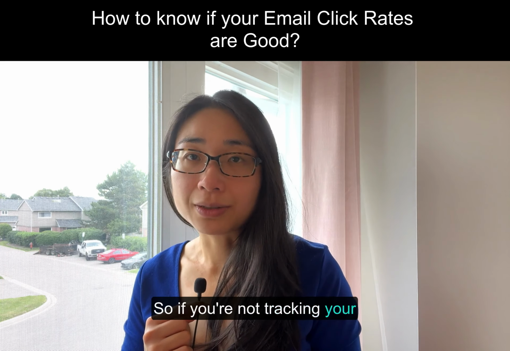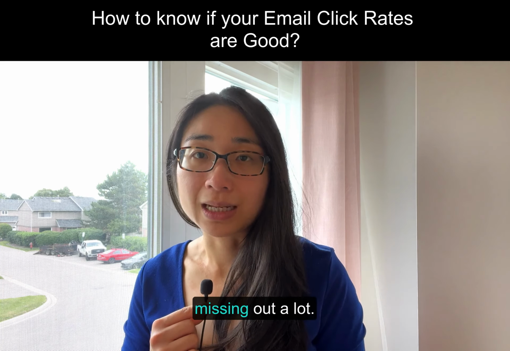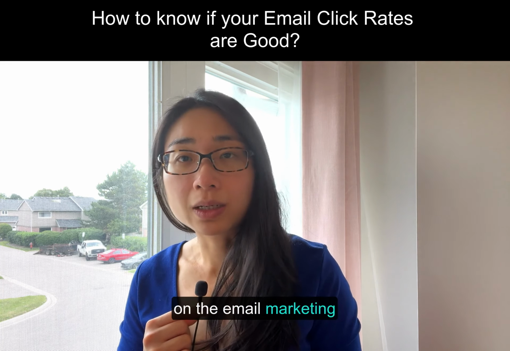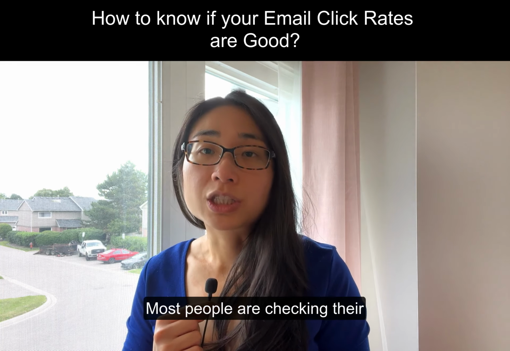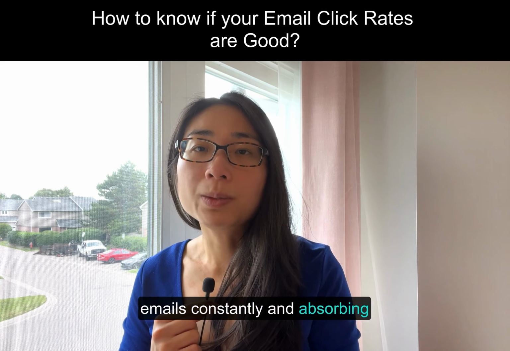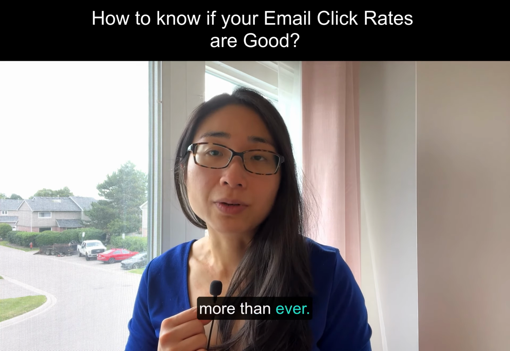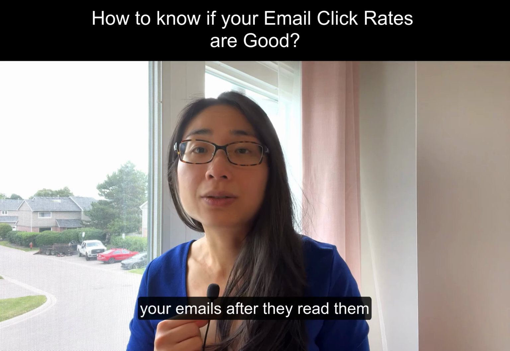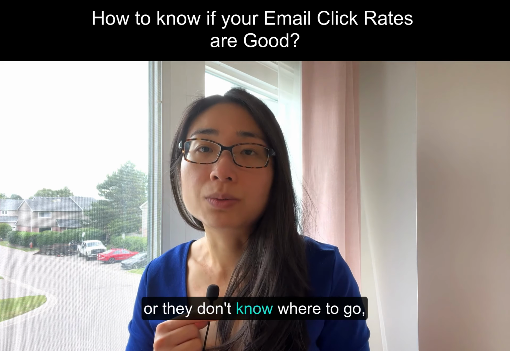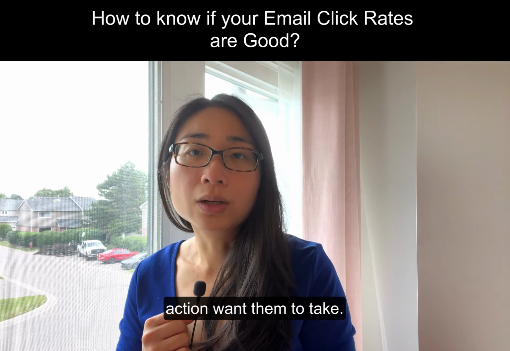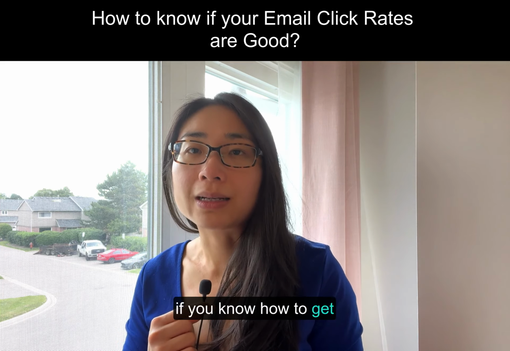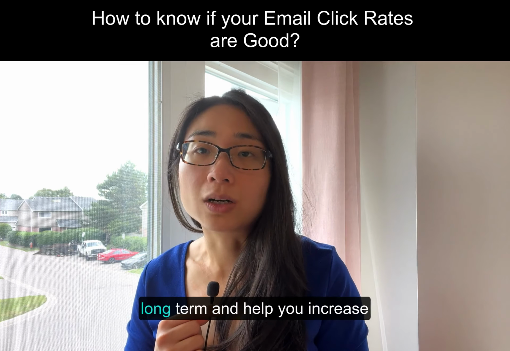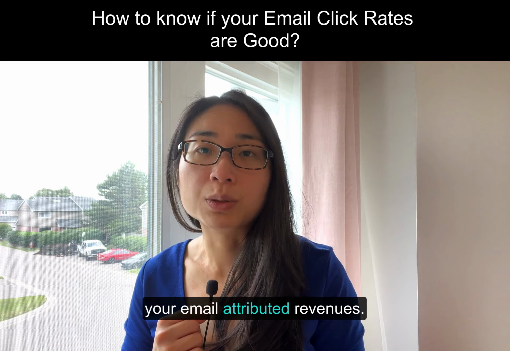So if you're not tracking your email click rates right now, you're actually missing out a lot. This is the best time to focus on the email marketing click rates. Most people are checking their emails constantly and absorbing all that content now more than ever. And they might be reading your emails, but they're not clicking inside your emails after they read them, or they don't know where to go. They're not taking the next action you want them to take. If you know how to get the click rates up, it's actually a great way to build a sustainable brand in the long term and help you increase your email attributed revenues.